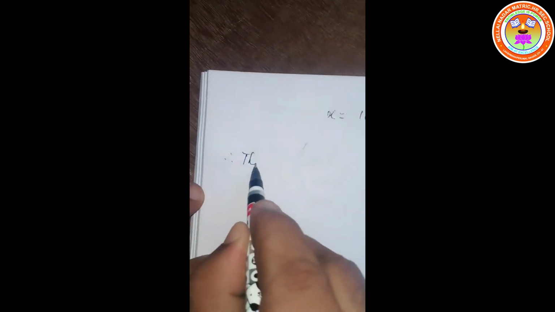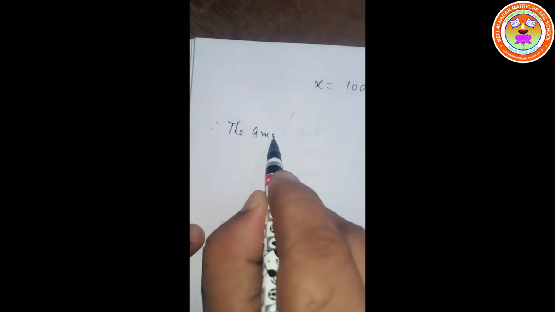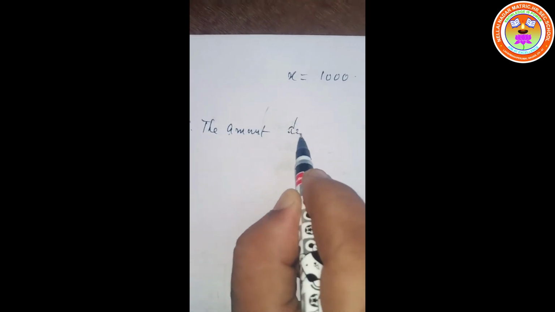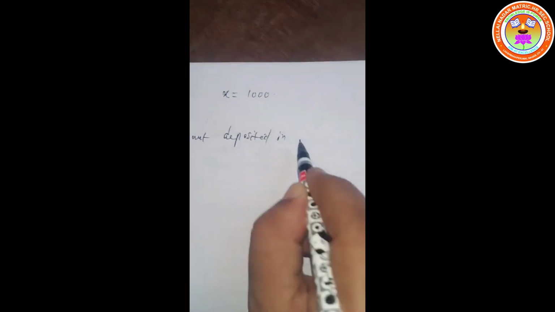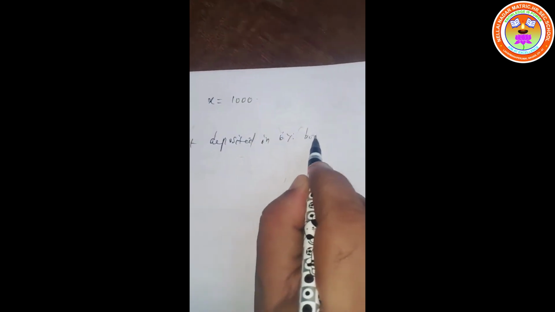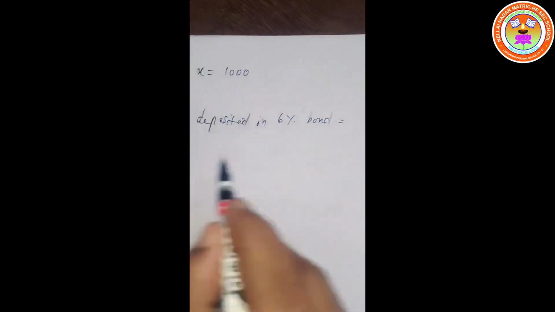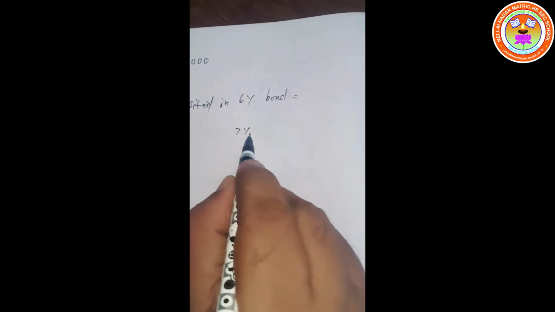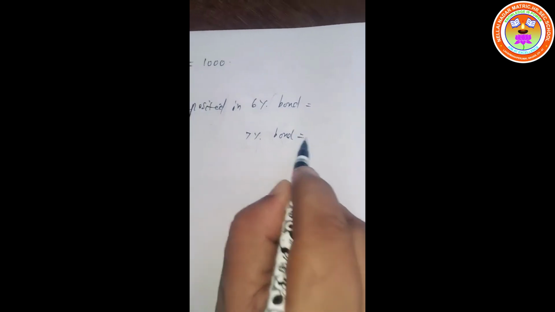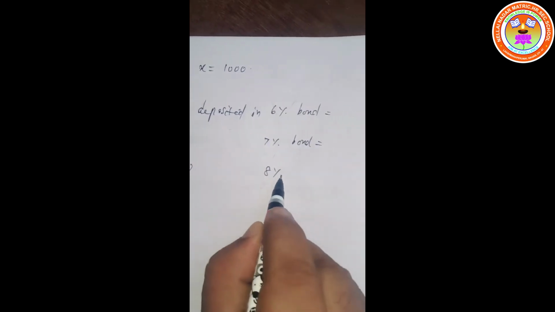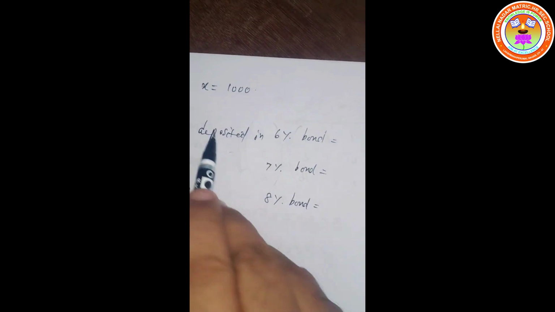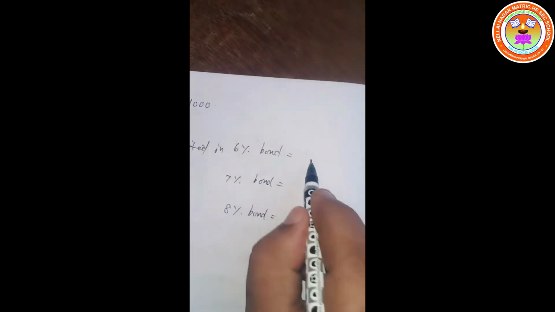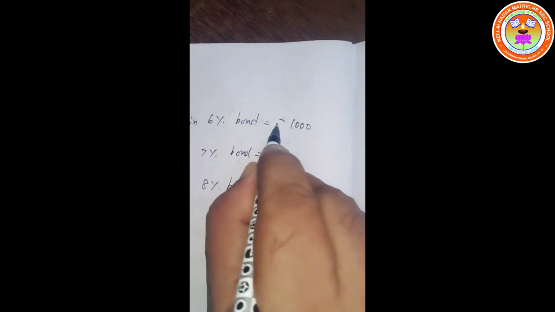Therefore, the amount deposited in 6% bond equals, amount deposited in 7% bond equals, amount deposited in 8% bond equals. For 6% you have to write the value of x, that is 1,000 rupees.